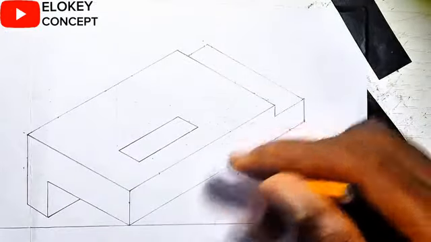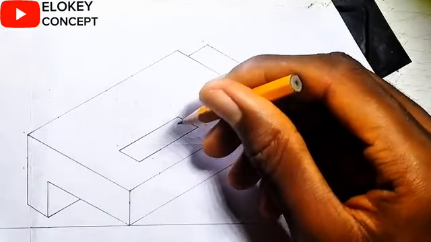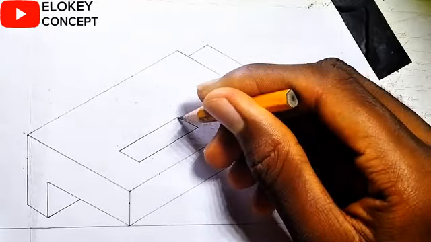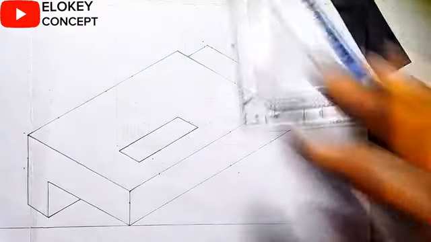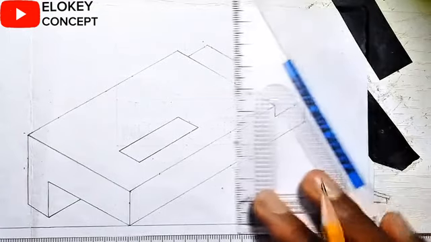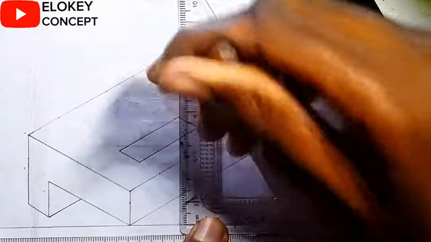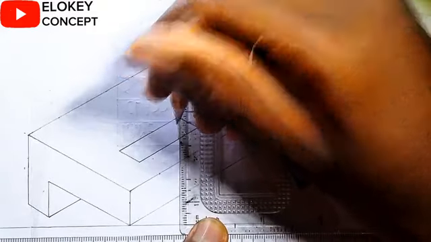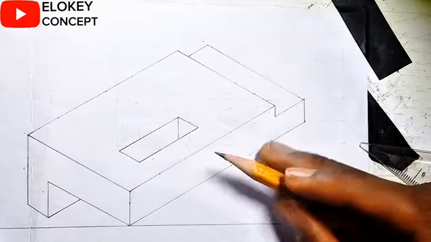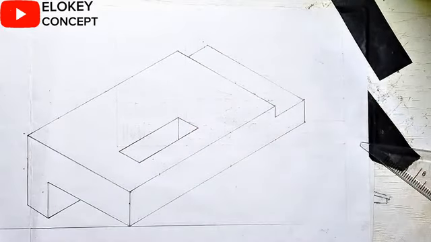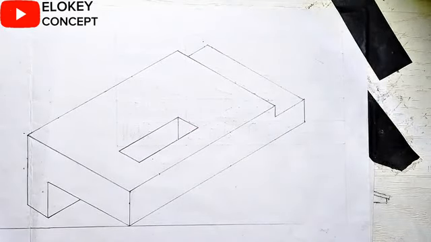So after joining this, then show that this is a hole. There's a hole in this part here. There has to be a vertical line here. So using the set square, we'll mark the vertical, draw the vertical line there. Good. So this is now showing, you can see it clearly that there is a hole in here. Alright. Good. So we've drawn the isometric block that we do have.